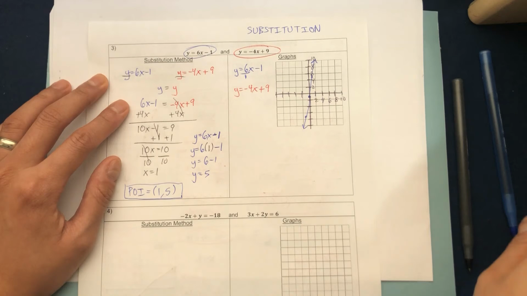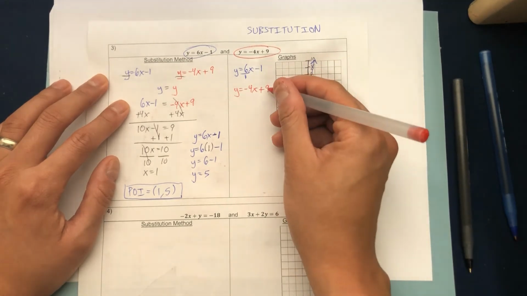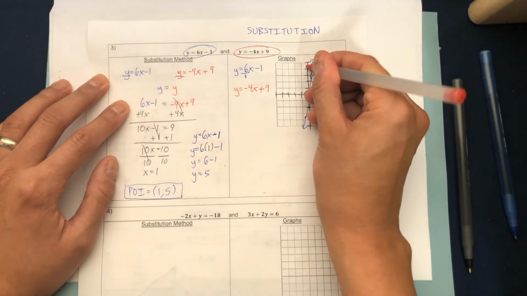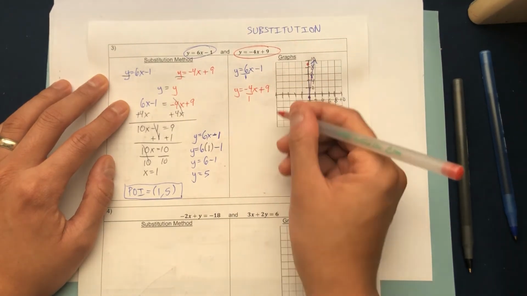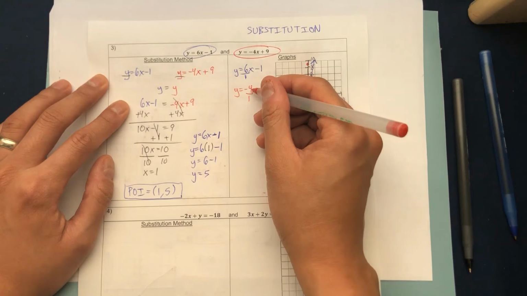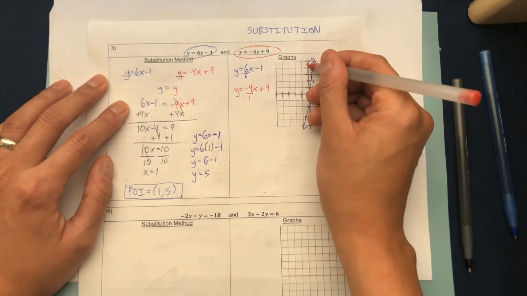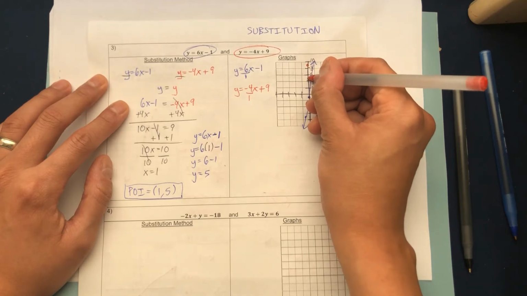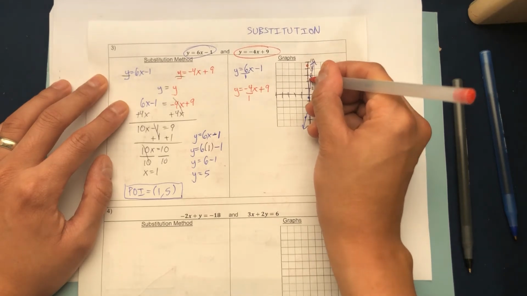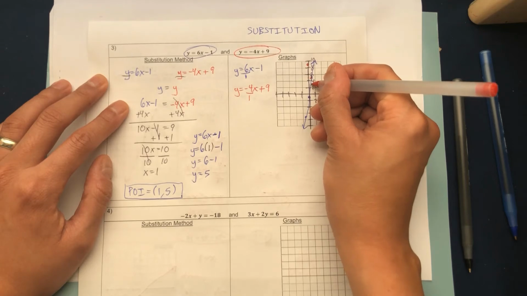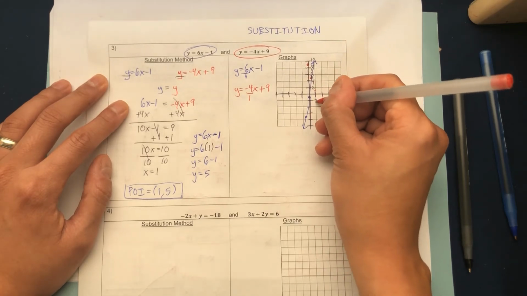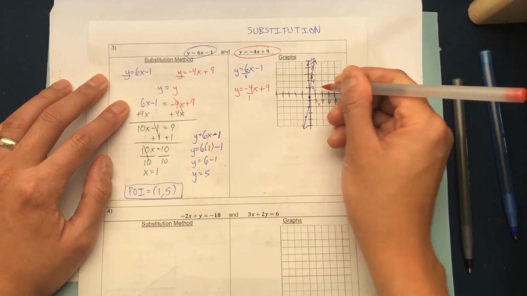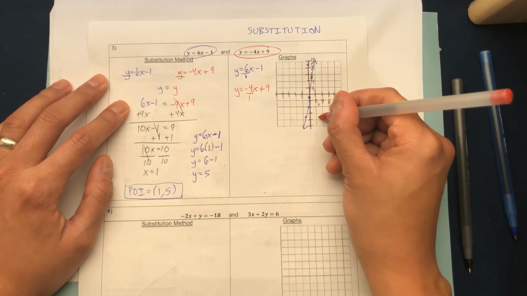Once I have my first equation graphed, I'm going to graph my second equation. Start at positive 9 as my y-intercept. Then I go down 4 and 1 to the right. So change in y is negative 4, change in x is 1, or my rise over run. So down 4, 1, 2, 3, 4, and 1 to the right. Repeating: down 4, 1 to the right.